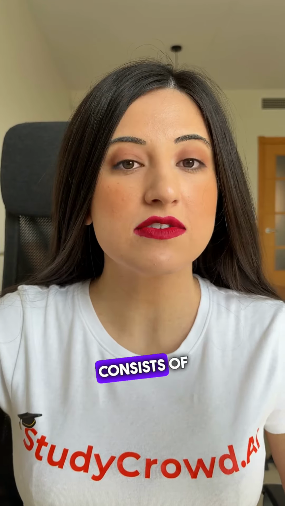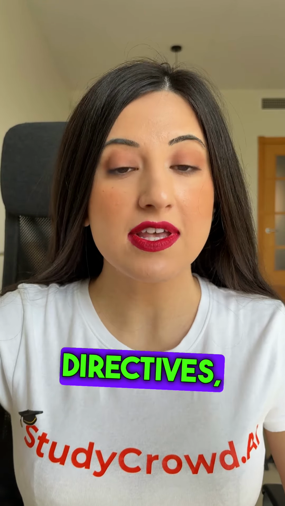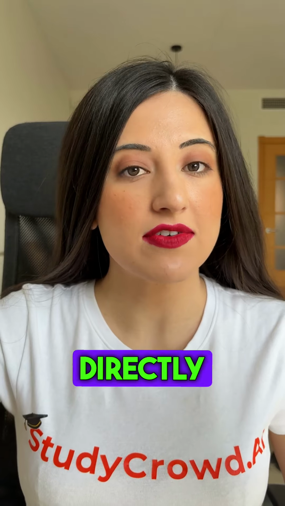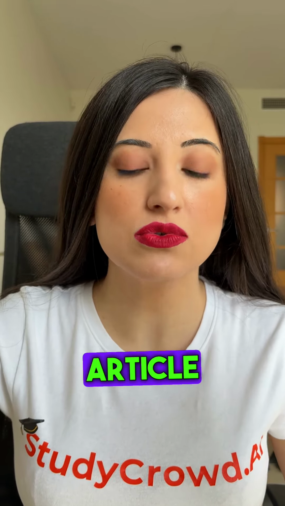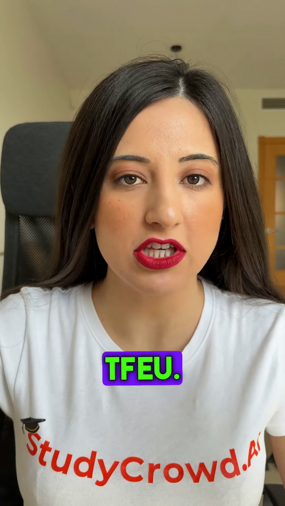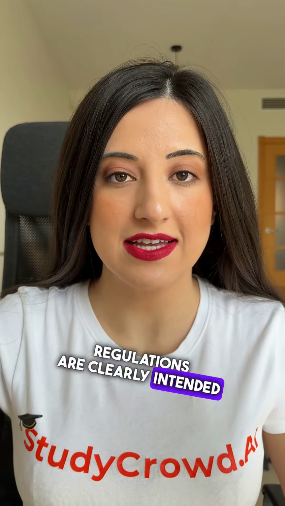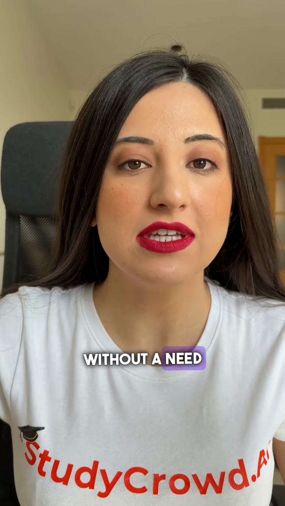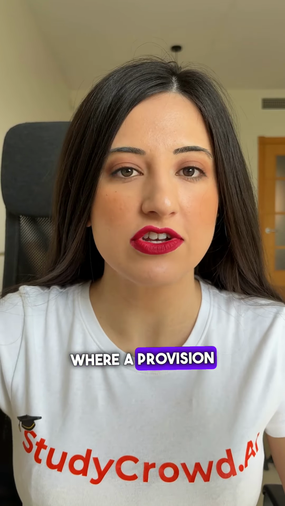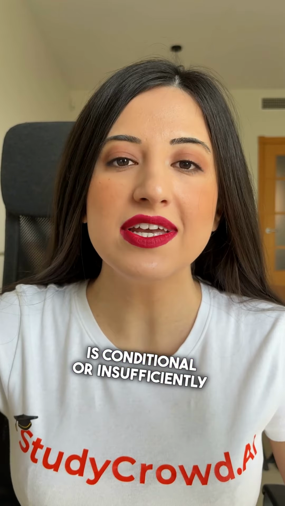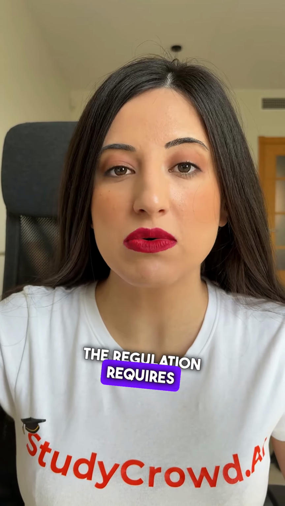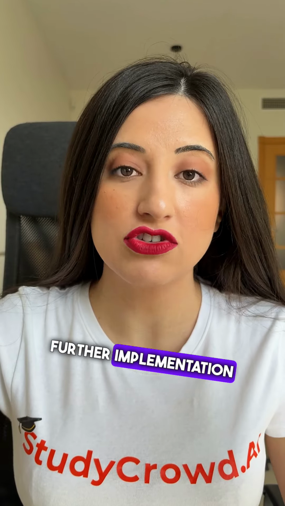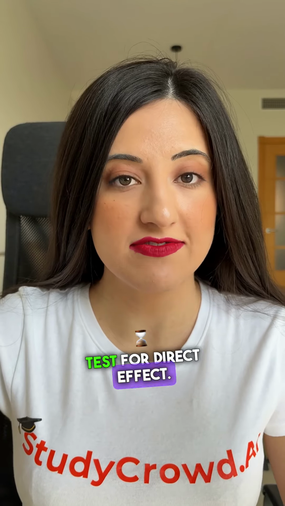EU law consists of regulations, directives and decisions. Regulations are directly applicable and binding in all member states according to Article 288 of the TFEU. Regulations are clearly intended to take direct effect without a need for further implementation. However, there may be cases where a provision in the regulation is conditional or insufficiently precise. It may also be the case that the regulation requires further implementation and fails the test for direct effect.